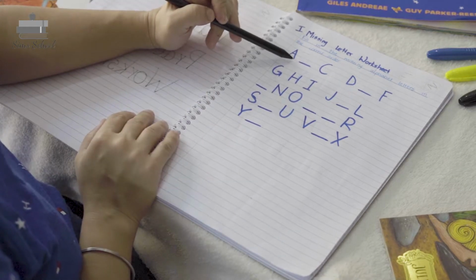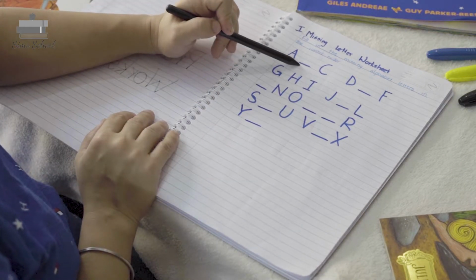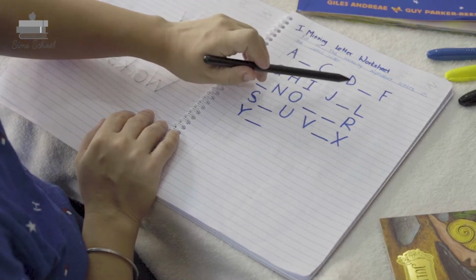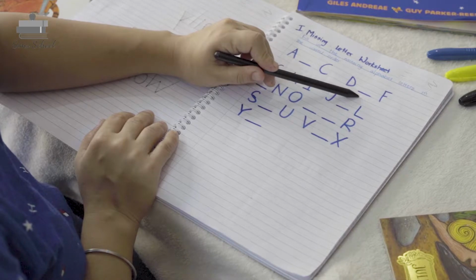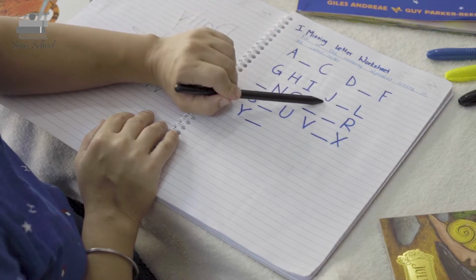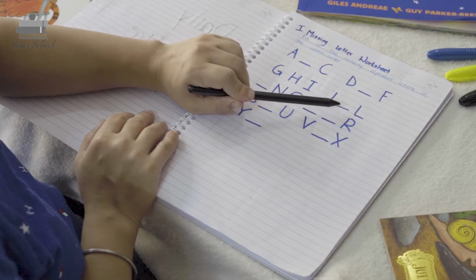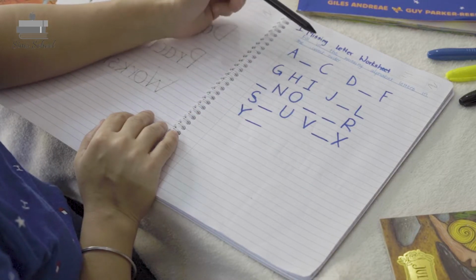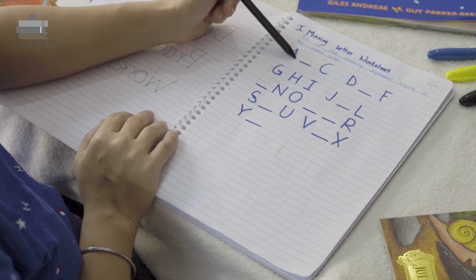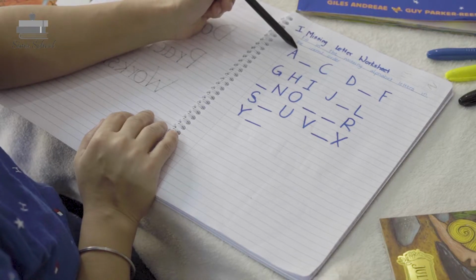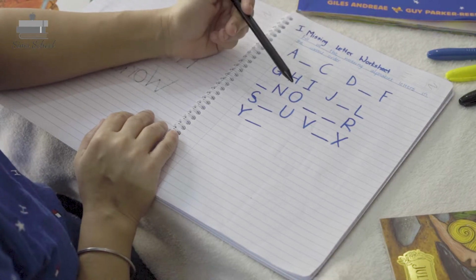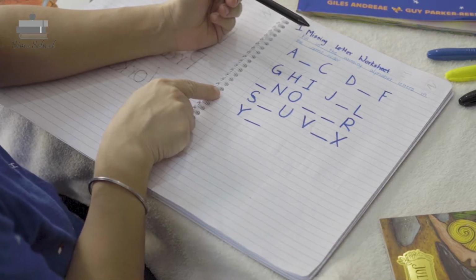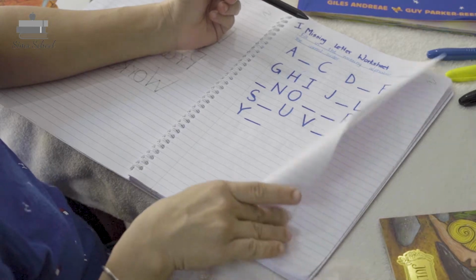So for after A, I have left blank, which means the child will put B here. After D, I have left a blank, so the child will fill E here. After J, I have left blank, so the child will put K here. And you can always switch up the order of the blanks. Sometimes you can take A as blank and then put B here, and you can do this worksheet with the lowercase letters as well and numbers as well.